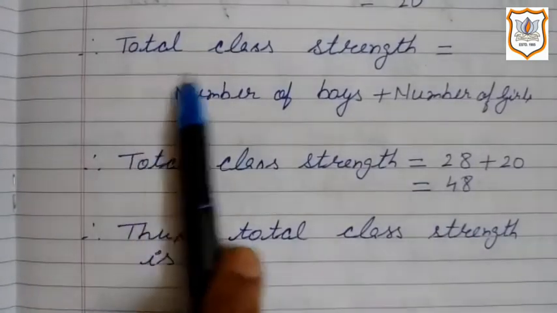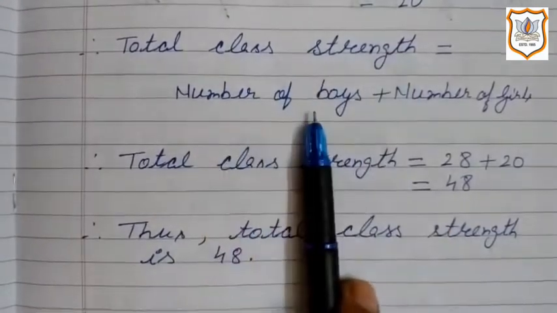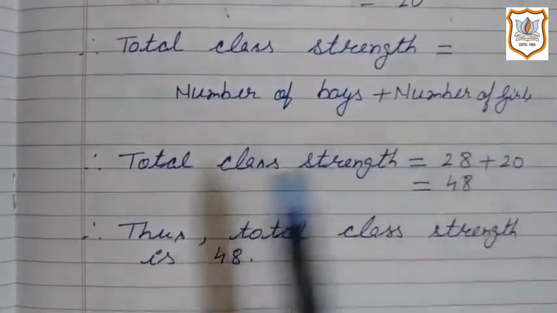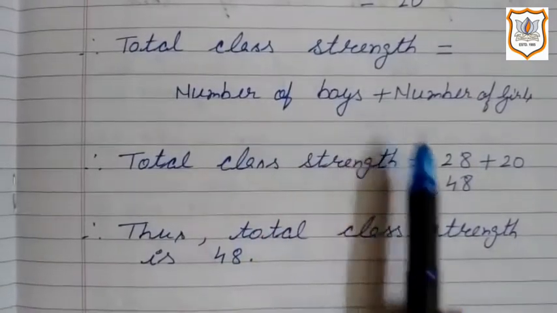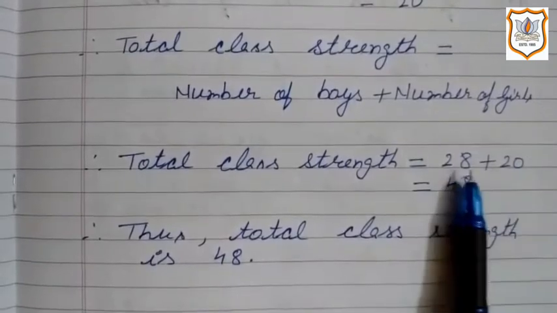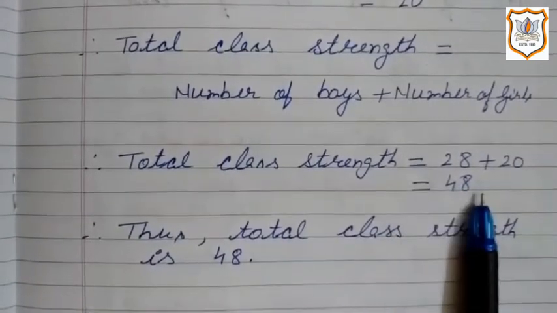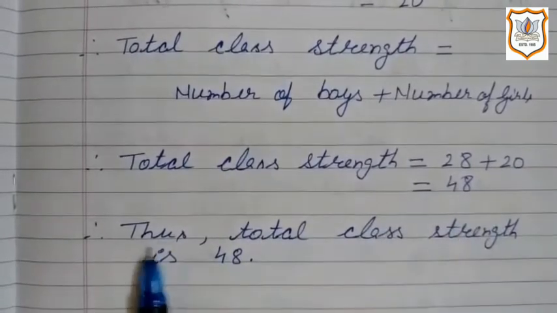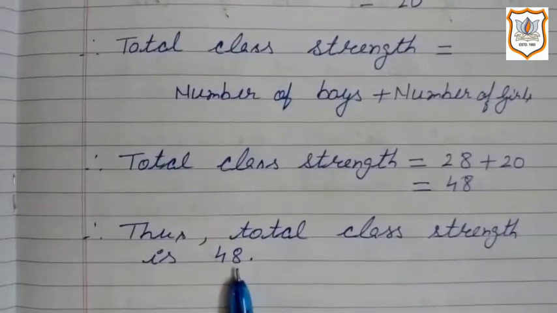Now we find the total class strength. Total class strength means number of boys plus number of girls. Total class strength is equal to number of boys 28 plus number of girls 20. So we find the total class strength is 48. Thus the total class strength is 48.